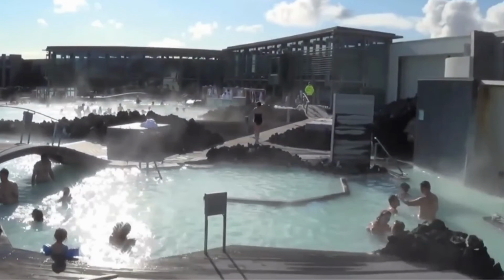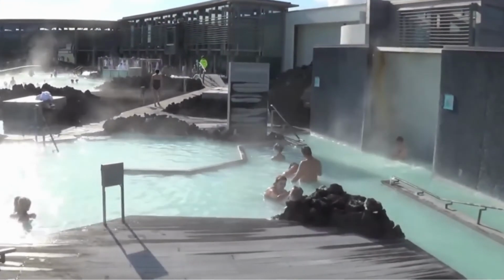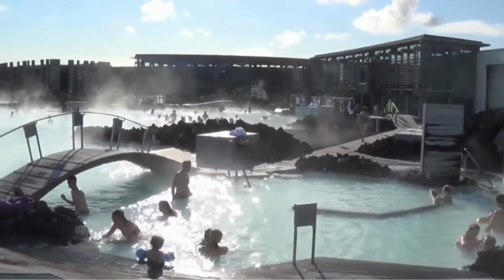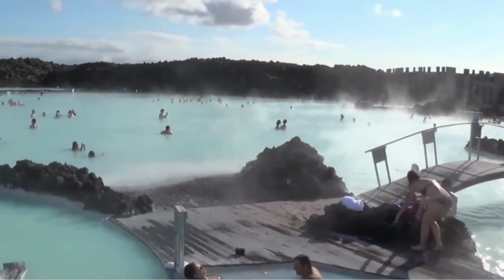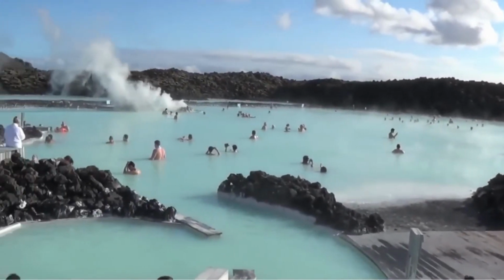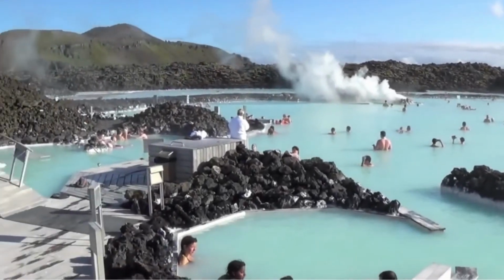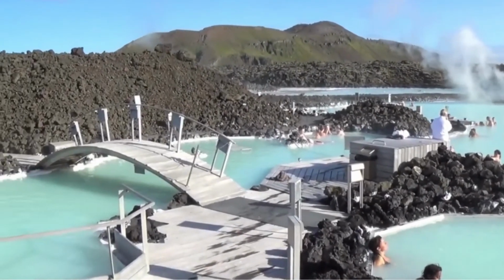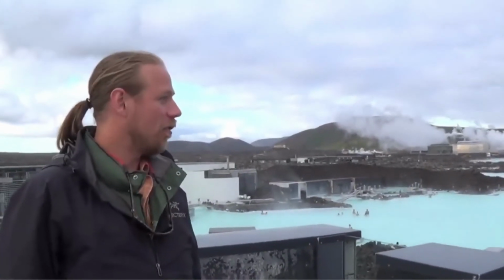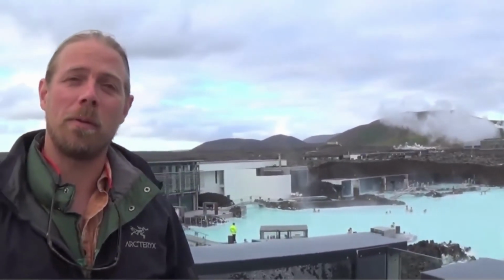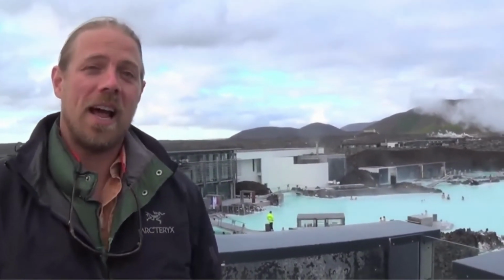Geothermal instability creates large and impressive hot springs all over Iceland. Here we are enjoying one of the most famous, the Blue Lagoon in Reykjavik, the capital. Iceland, we're at what's called the Blue Lagoon, and it's famous for being these amazing hot springs where people are allowed to swim in, but that's not the main purpose.